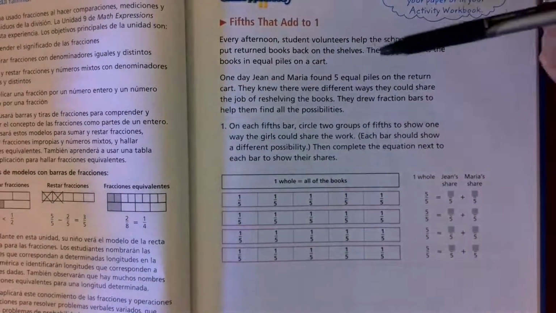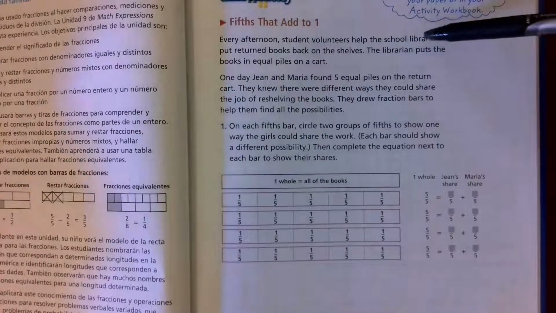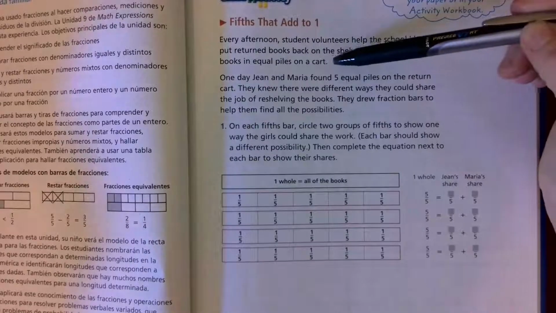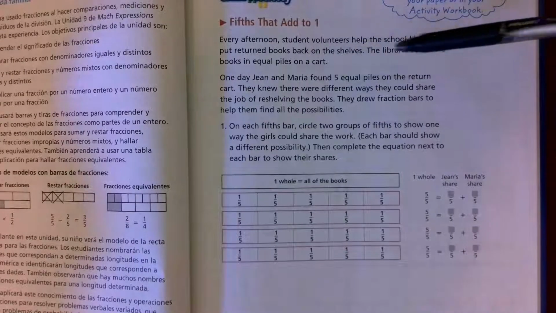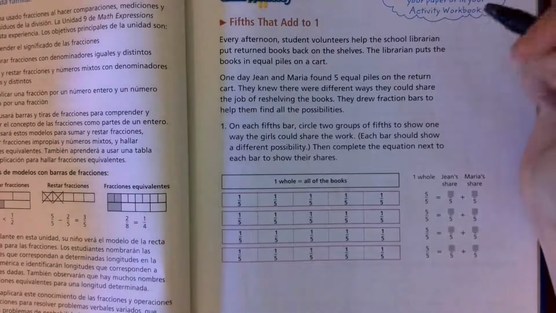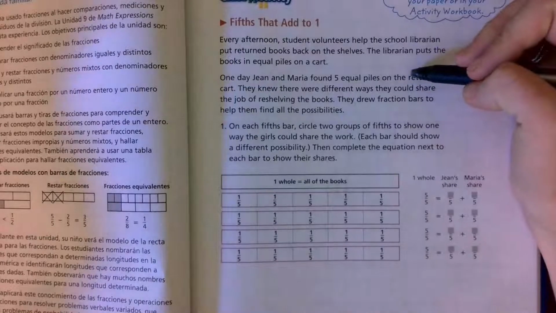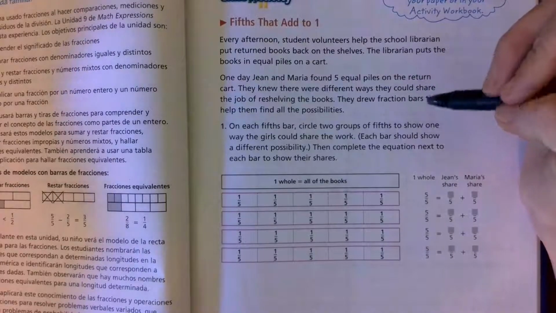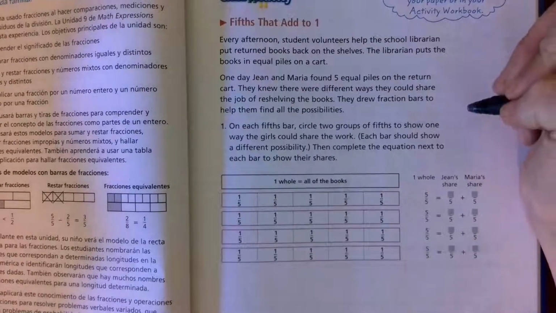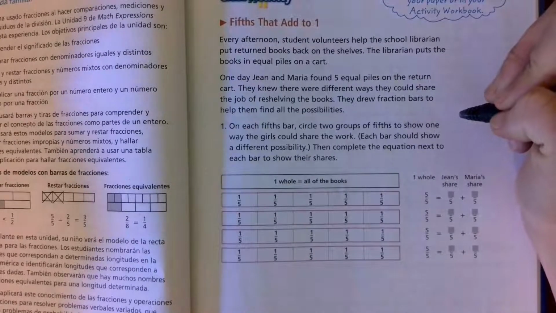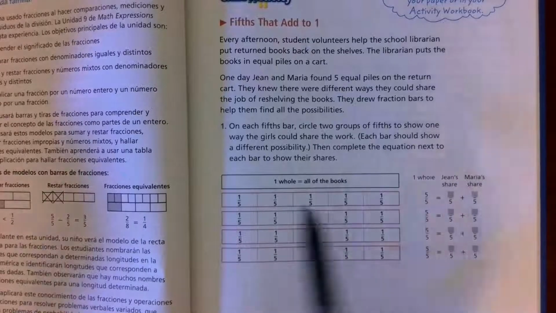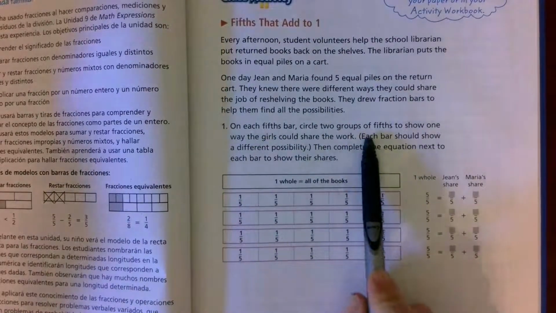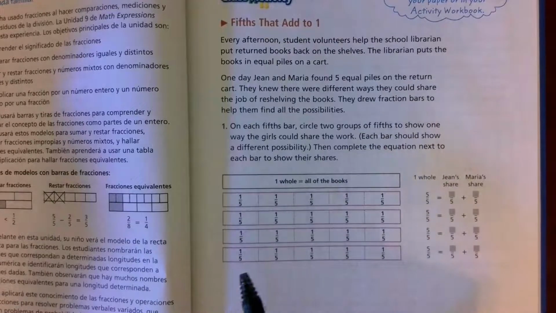So it says, every afternoon students volunteered to help the school librarian return books back on the shelves. The librarian puts the books into equal piles on a cart. One day, Jean and Maria found 5 equal piles on the return cart, but they knew there were different ways they could share the job of reshelving the books. They drew a fraction bar to help them find all the possible ways, or all the possibilities. On each fifth bar, circle 2 groups of fifths to show one way the girls could share their work.